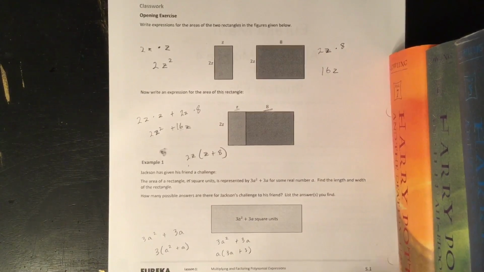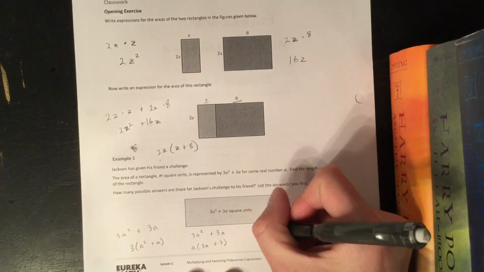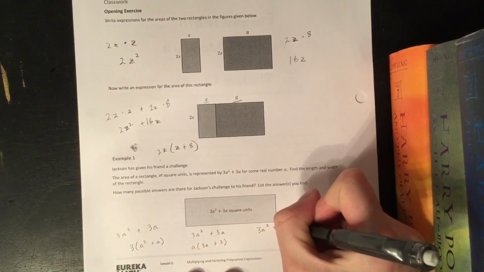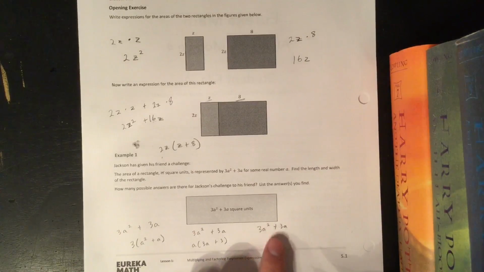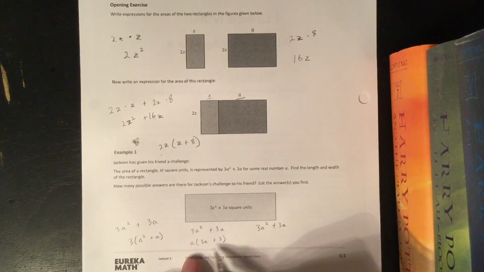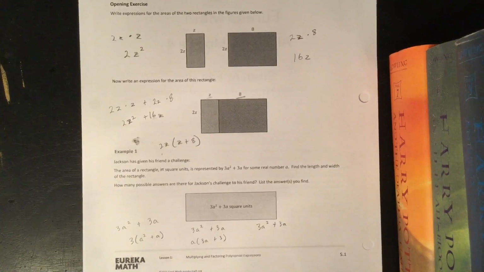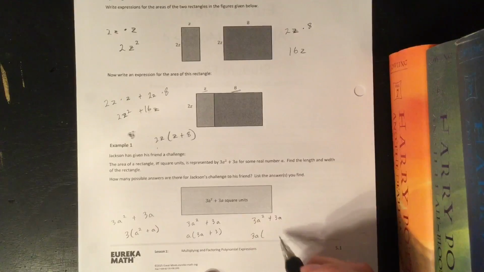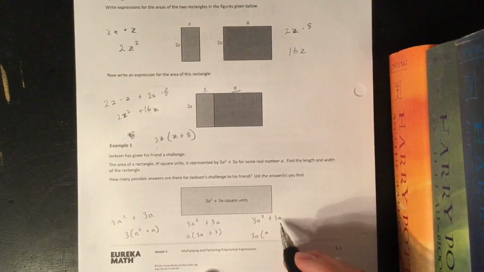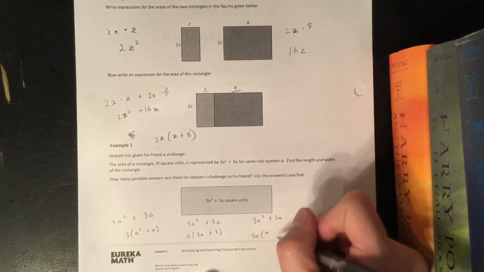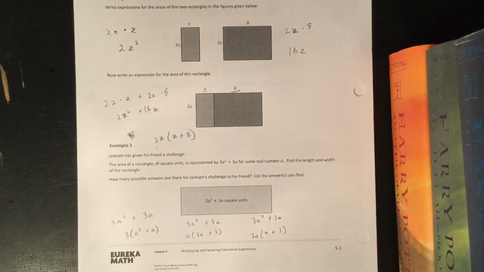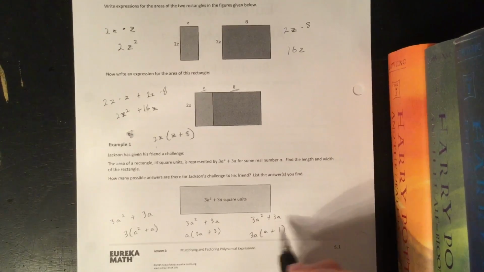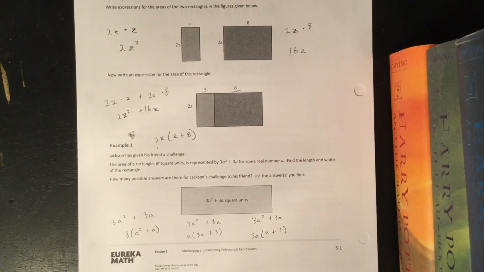Another possibility in the last one is if we had 3a squared plus 3a, then we could also factor out both the 3 and the a, because here we still have a 3 we can factor out, here we still have an a we can factor out, so we can pull both out, 3a, and then we're left with inside here, a, and if we divide 3a by 3a, it's going to be 1, so it's plus 1. That way we can still multiply this back in and get the same number. So that's the factoring side of it, and this we've done before. It should be a bit of review.